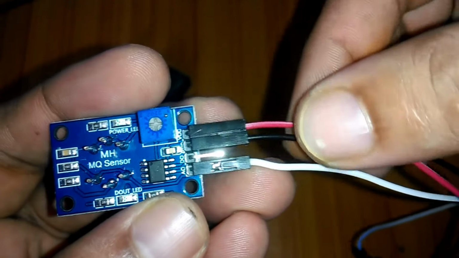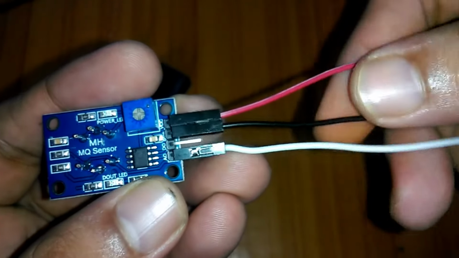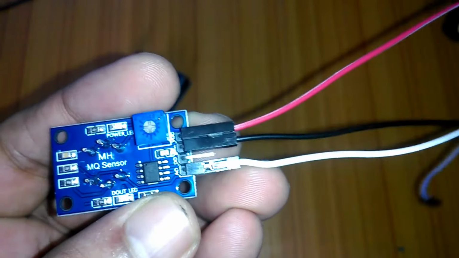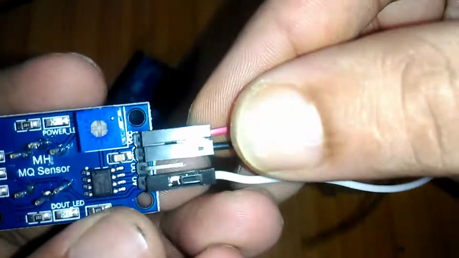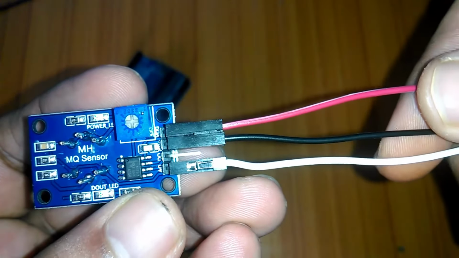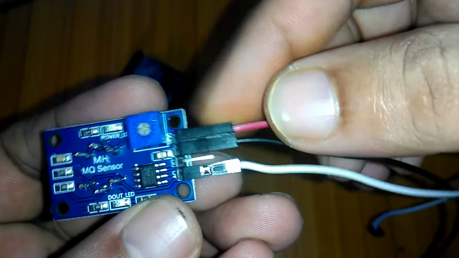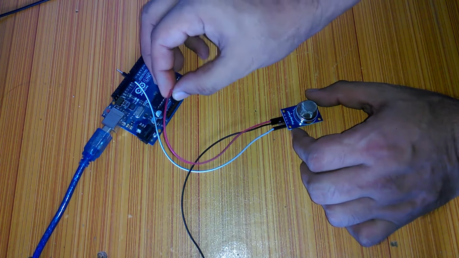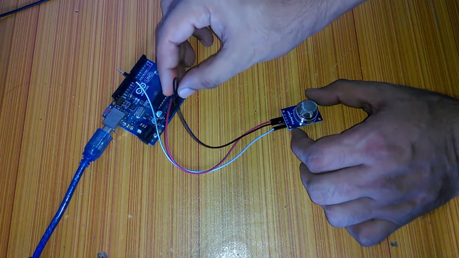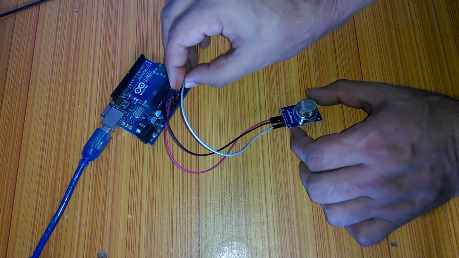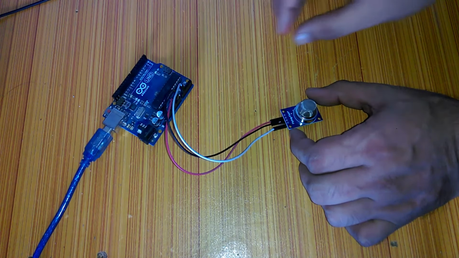As you can see, I have already connected 3 jumper wires. Red is connected with Vcc of the sensor module, black is connected with the ground of the sensor module, and white is connected with the analog output A0 of the sensor module. So connect a red wire with 5 volts of Arduino, connect a black wire with the ground of Arduino, and finally connect a white wire with analog pin A1 of the Arduino.